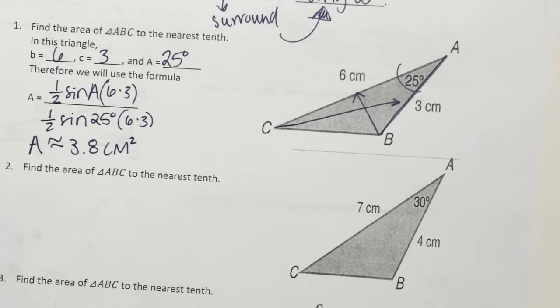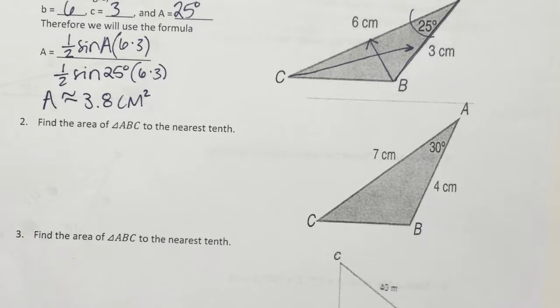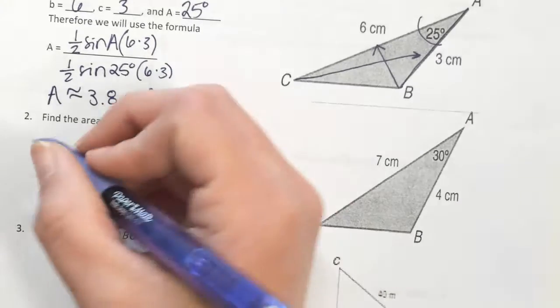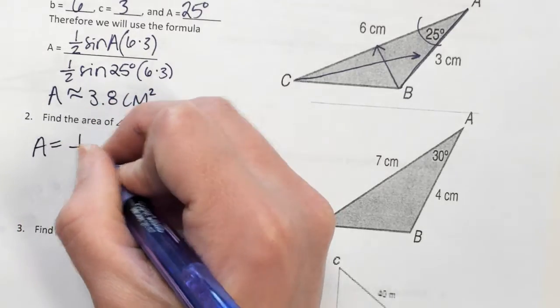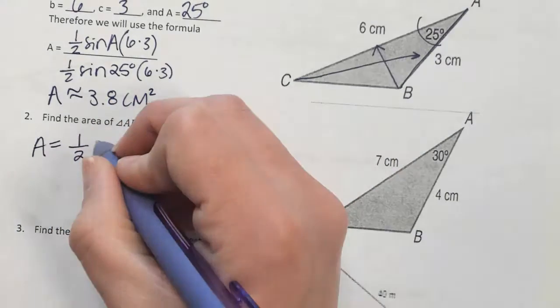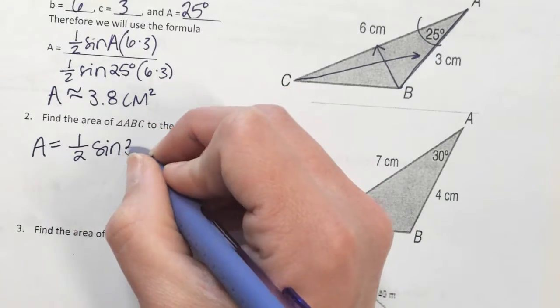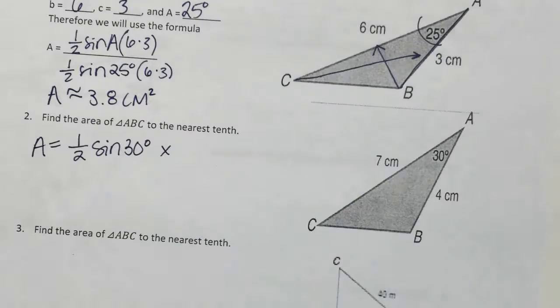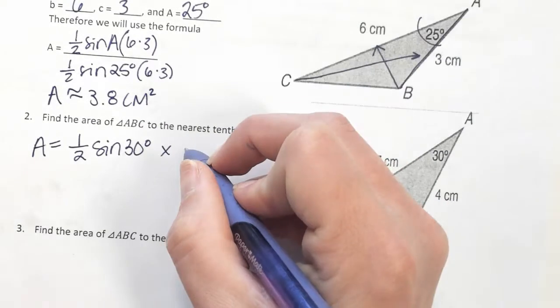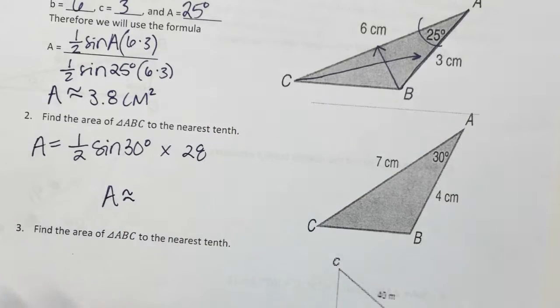Alright, so next one, finding the area. Do we have an angle and its surrounding sides? Yes. So the formula is going to be area equals 1/2 of A, sine of what? 30 degrees, times 7 times 4, which is 28. Good. Go ahead and find that on your own and round to the nearest tenth.